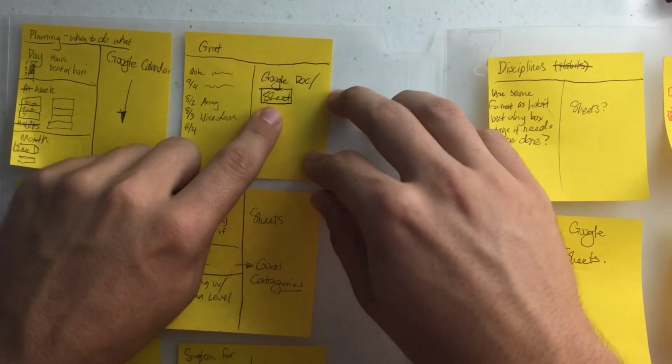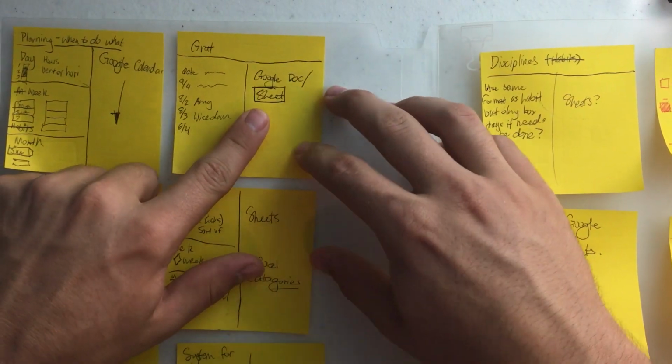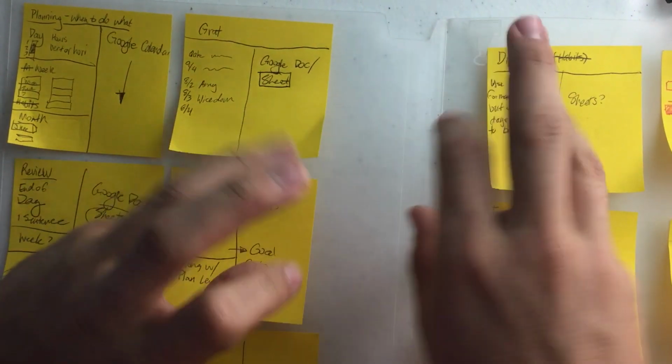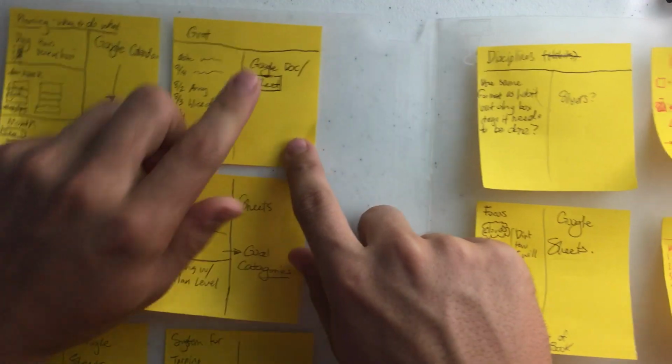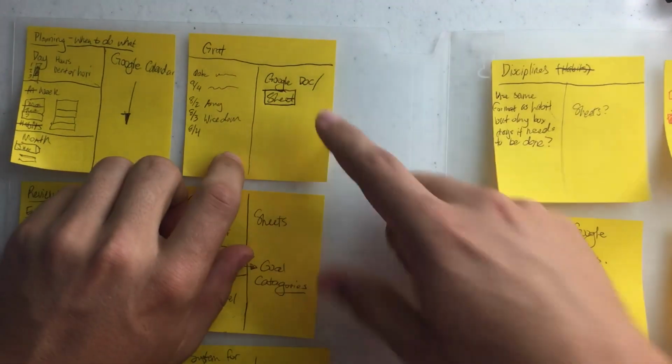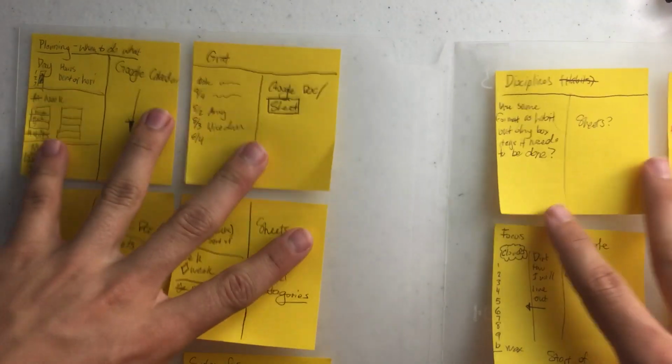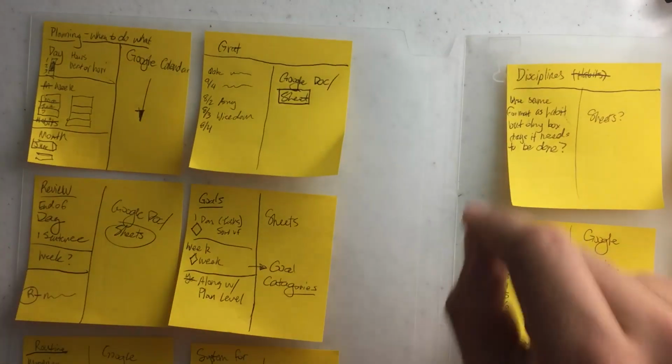My gratitude list, I'm going to use Google Sheets to do this, because then I can put a date and then write on the side and then click on that. Or if I was going to do it in a Google Doc, I'd have it linked to the Google Sheet I'm going to plan to set up as we go through this, and have everything linked together.